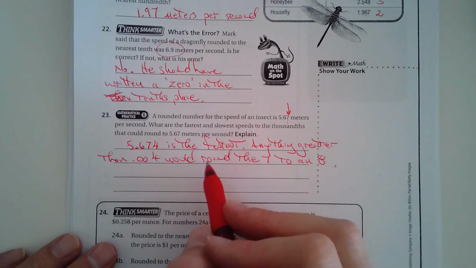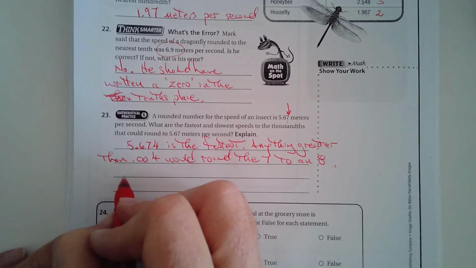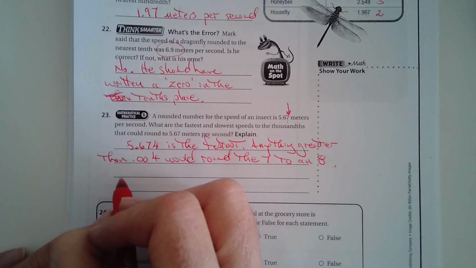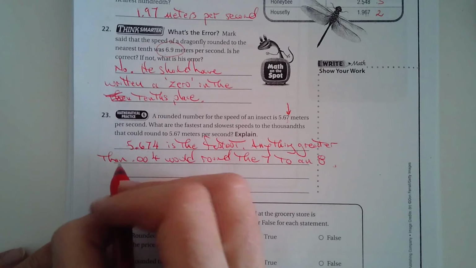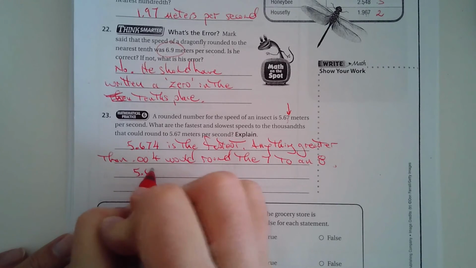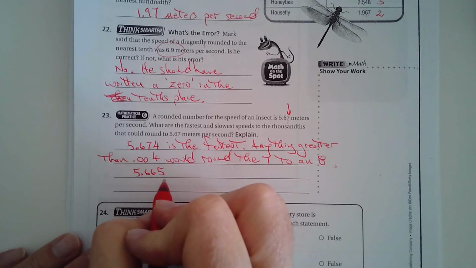And that's the fastest. The slowest, any number, the slowest would be what? It'd be 5.665.